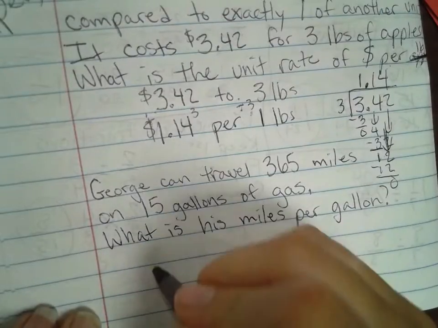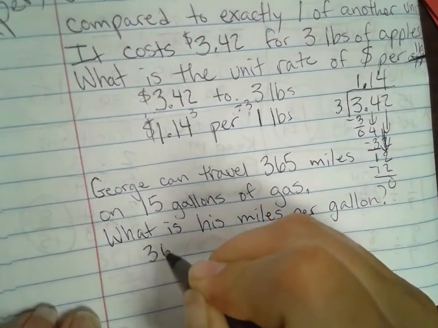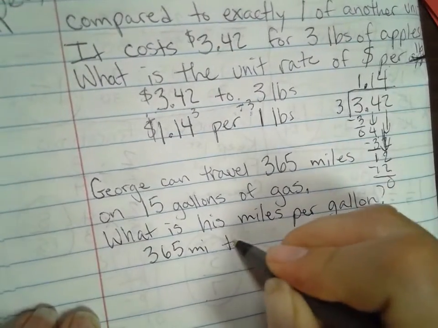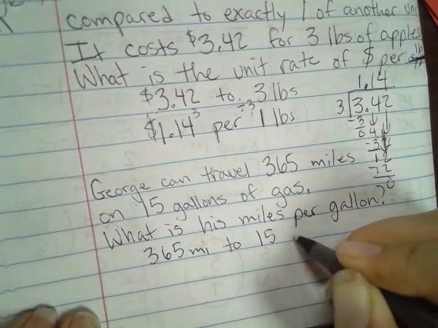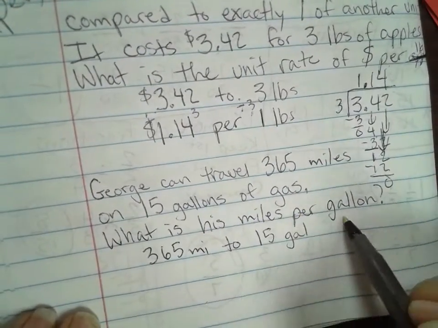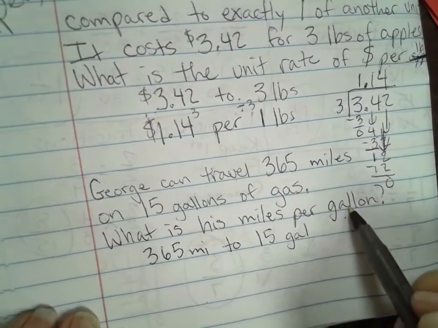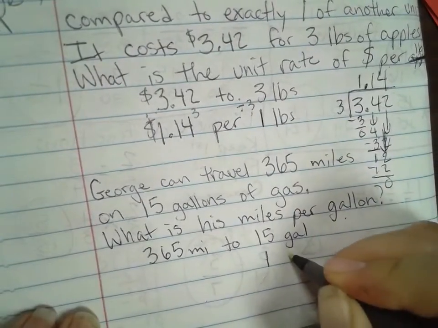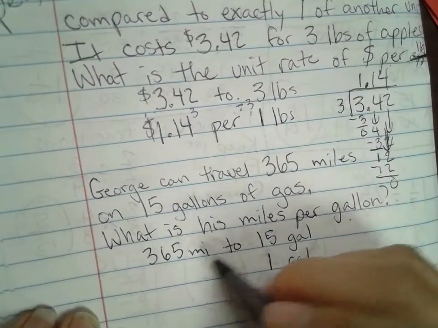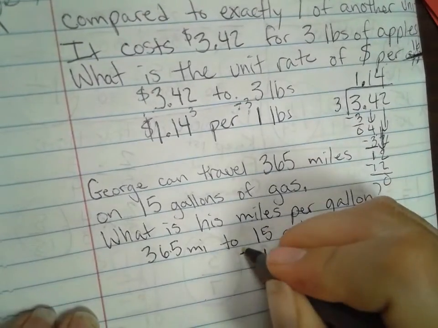So we're comparing 365 miles to 15 gallons of gas. Miles per gallon, I want for 1 gallon. So if I want for 1 gallon, this means I've got to divide this by 15. So I have to divide this by 15 as well.